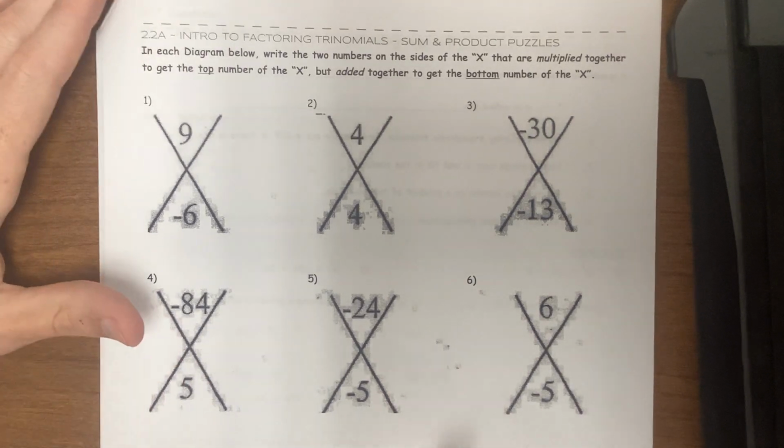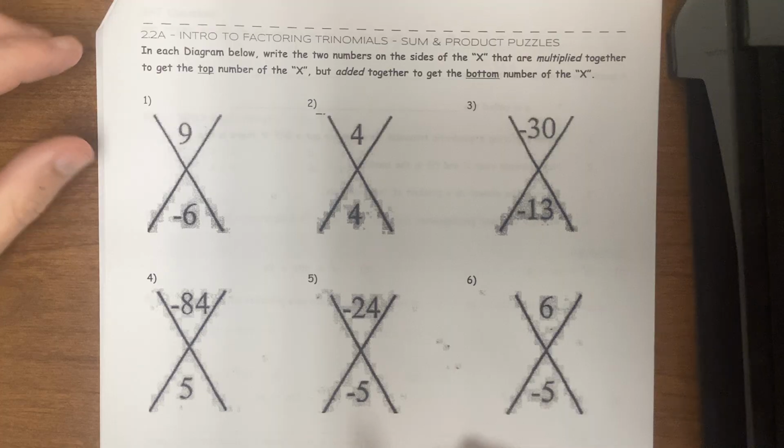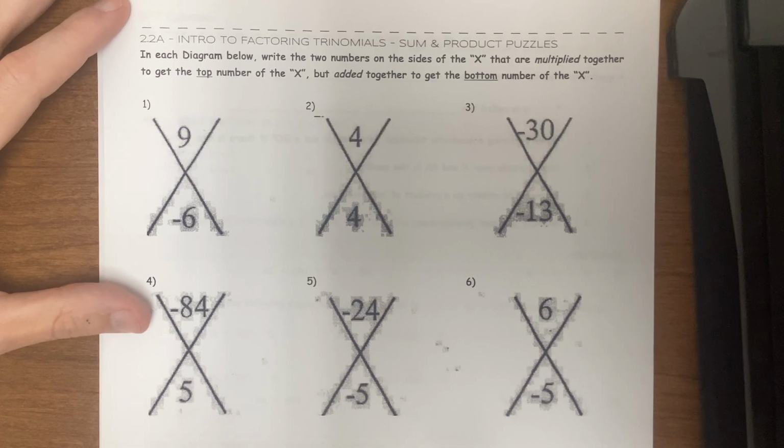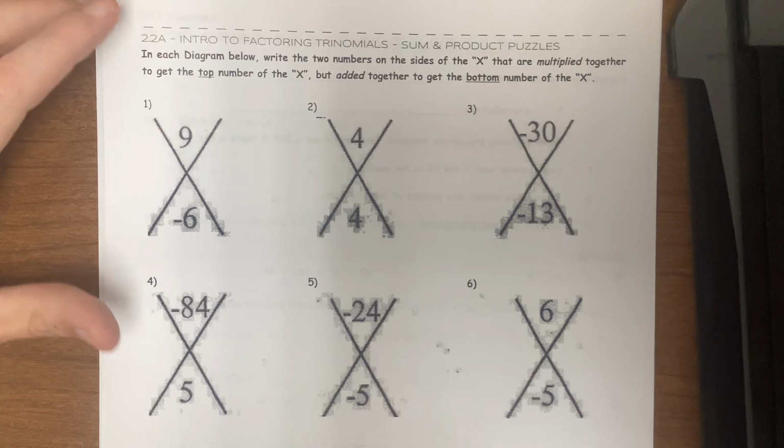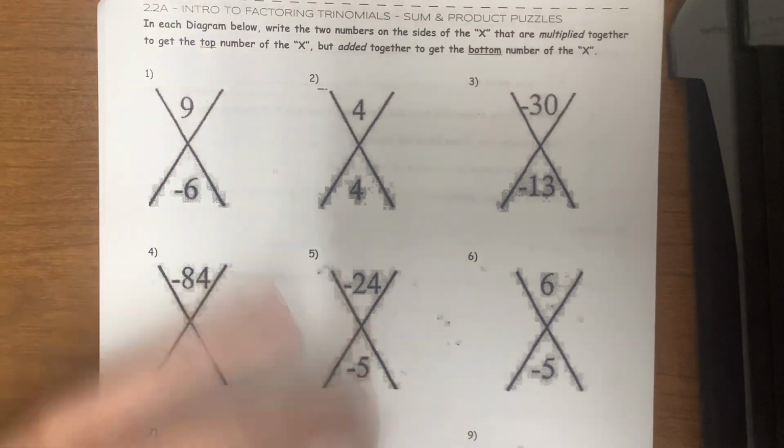So today we are going to be looking at some video notes. If you could please get out your packet of notes. We're opening up to 2.2a. 2.2a is what we're looking at. So we're looking at this page with all of these x's on it.